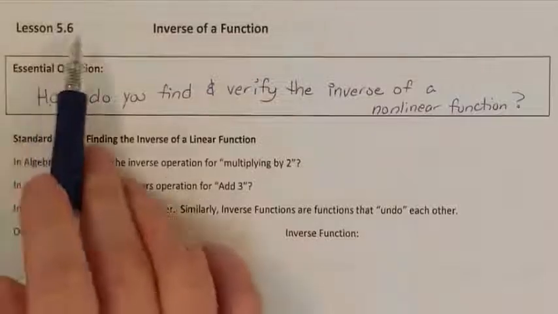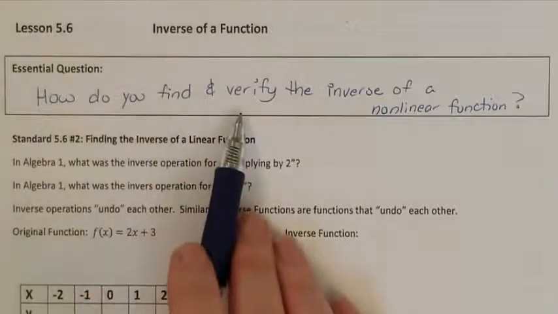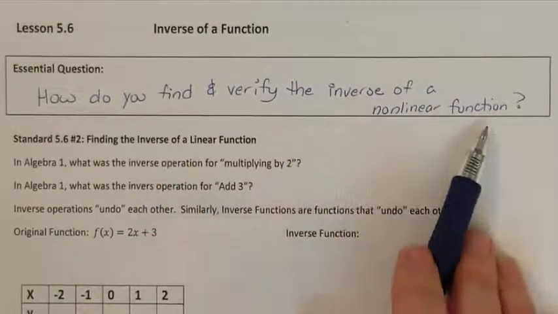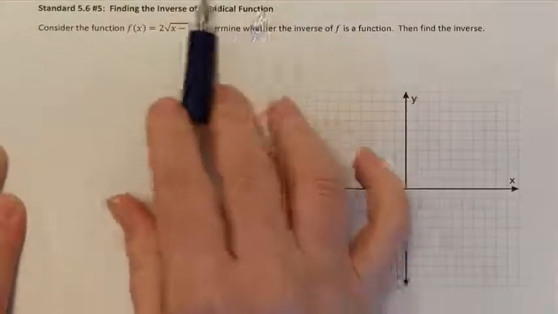Lesson 5.6, Inverse of a Function. Our essential question: How do you find and verify the inverse of a nonlinear function? Standard 5.6, number 5, finding the inverse of a radical function.